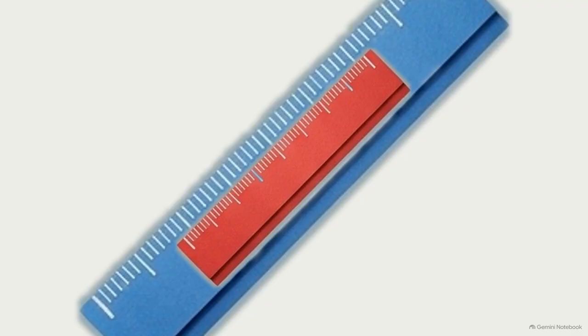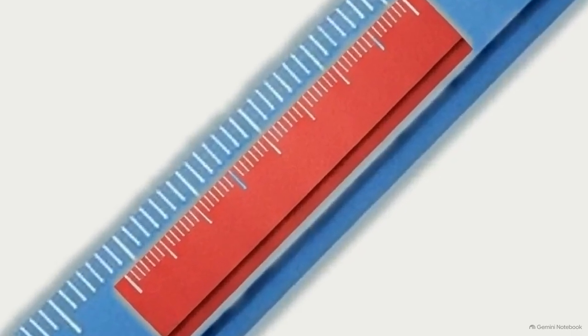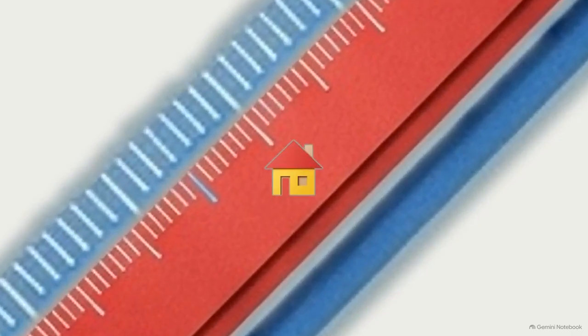Right where the blue and red rulers cross, a cozy little toy house appears. The blue ruler has a 0 and the red ruler has a 0, and we lock them together right here. This intersection point is called the origin, and its address is 0, 0. You can think of it as home base.